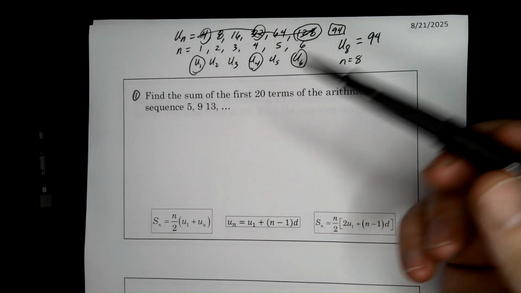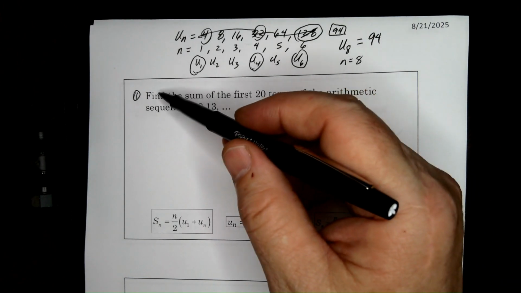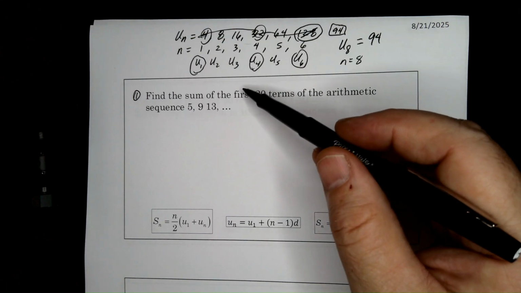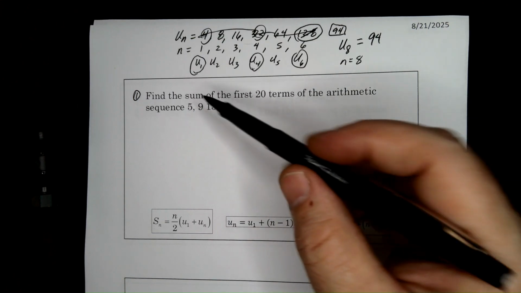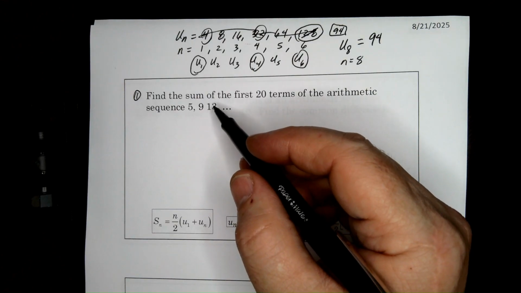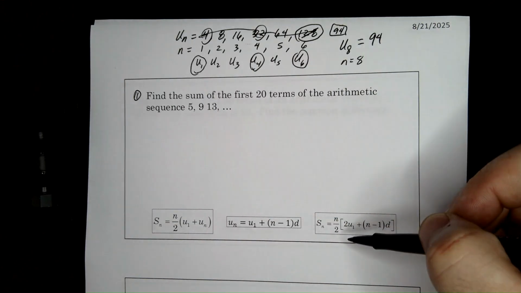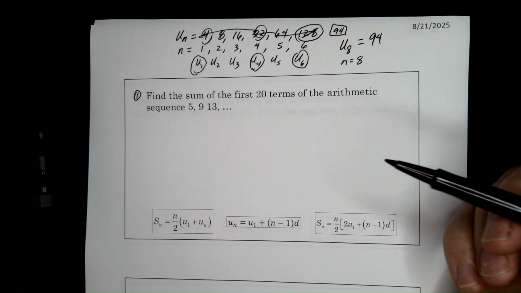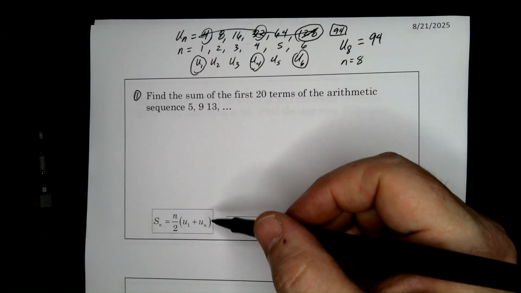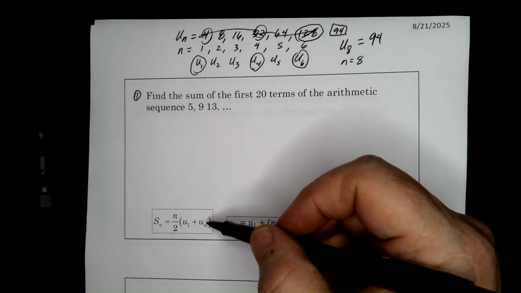All right, so let's get into it here. Let's find the sum of the first 20 terms of the arithmetic sequence 5, 9, and 13. Okay, so I got my formulas down here, right? We could do it a couple ways. We could use either one. I prefer to use this one whenever I can.